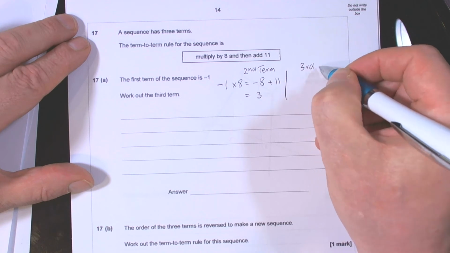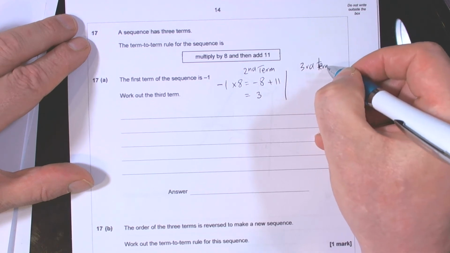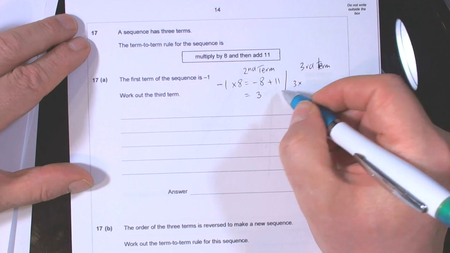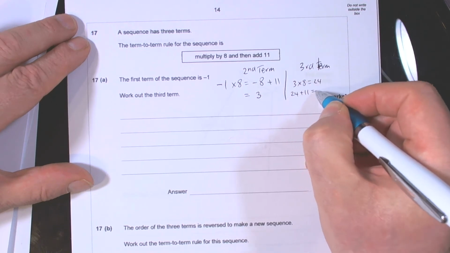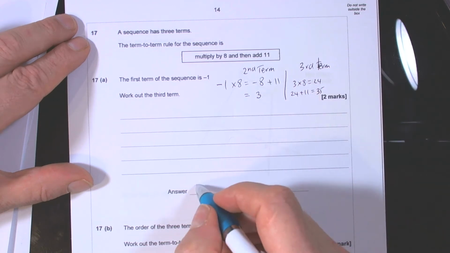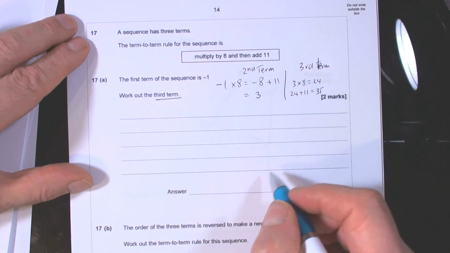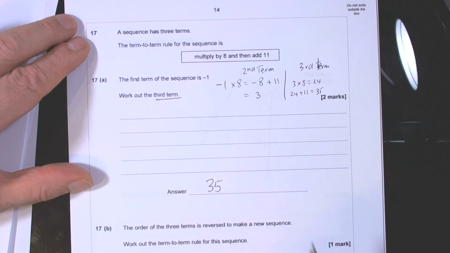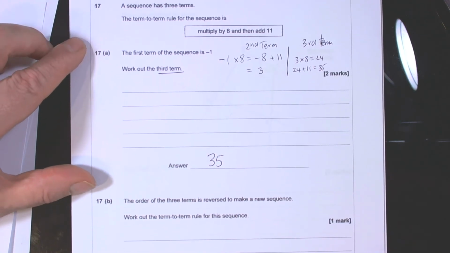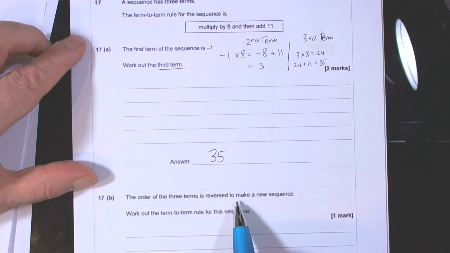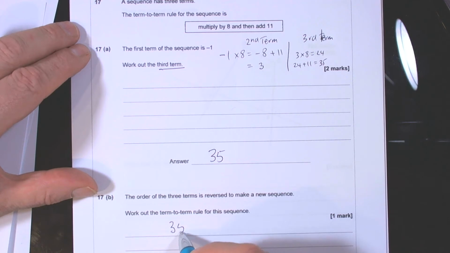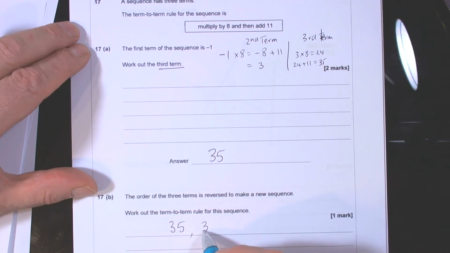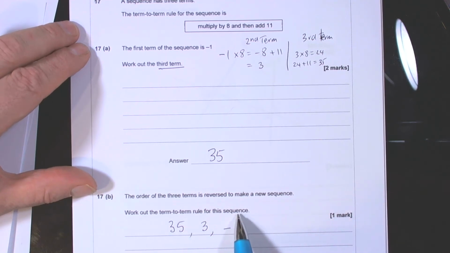The third term, well, we're going to take the number 3, multiply by 8, which is 24, and then add 11 to that, which is 35. So it says work out the third term, and we worked it out to be 35. The order of the 3 terms is reversed to make a new sequence. So we've got 35, that's going to go to 3, and then that's going to go to -1. That's what they mean by that. Work out the term-to-term rule for this sequence.